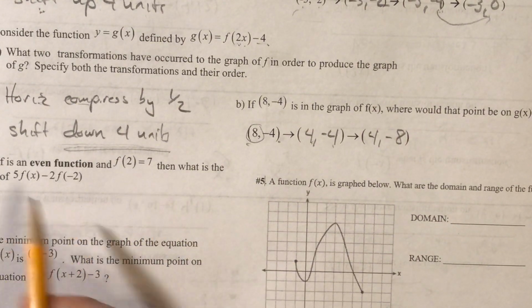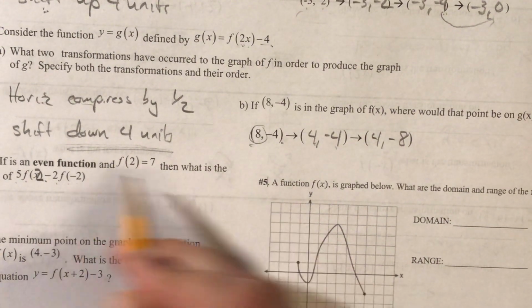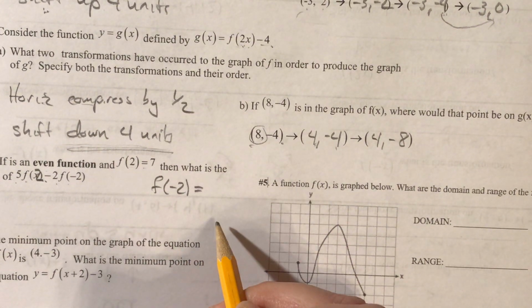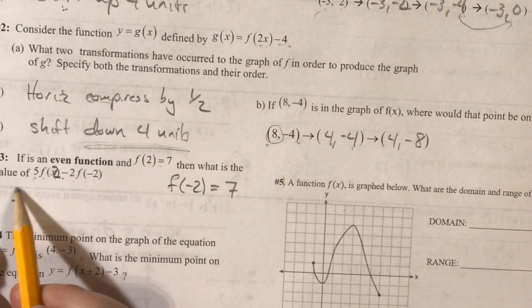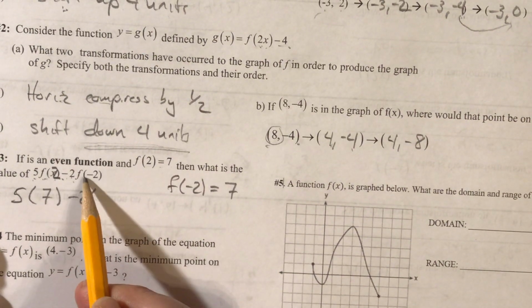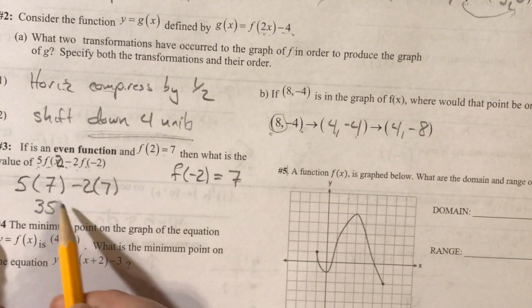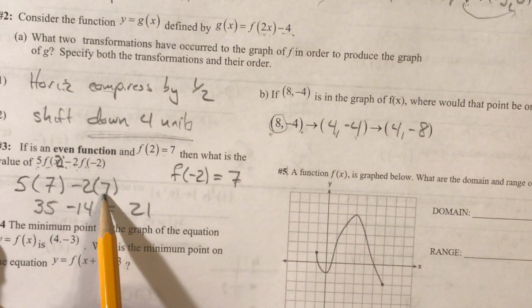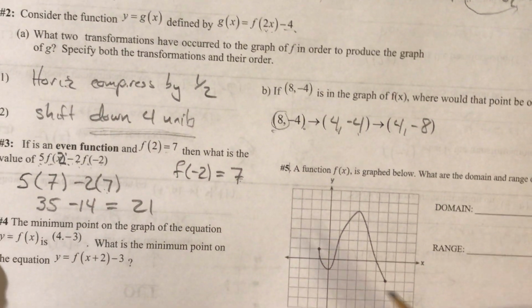f of 2 is 7, and there's a typo here: 5 f of 2 minus 2 f of -2. But we know it's an even function. So what do you know if it's even? Opposite inputs are going to have the same output. So what is 5 times f of 2? Well, f of 2 is 7. Minus 2 times f of -2, going to have the same output, 7. So I'm going to get 35, take away 14, which is 21. Now if I put the word odd there, then this would be a negative output, and that would be -7. That's the difference between even and odd.